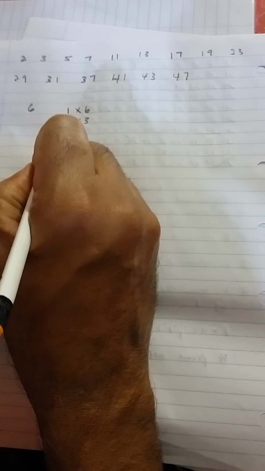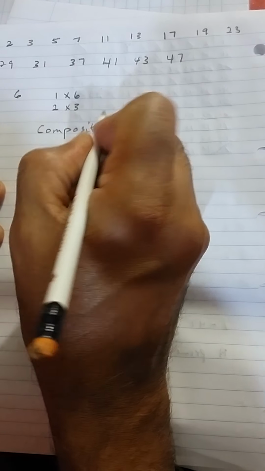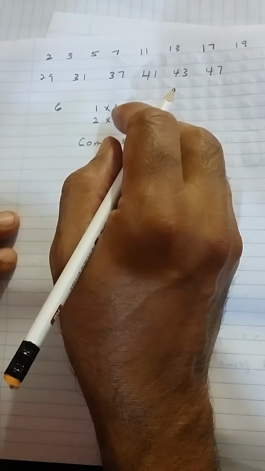Composite. I'll write the word composite. C-O-M, composite, right? A composite number. We say a composite number has more than two factors. It's composite. So the prime number only has two factors, one and itself, but a composite number has more than two factors. Now there's a very easy method we can use to be able to find the factors of numbers.